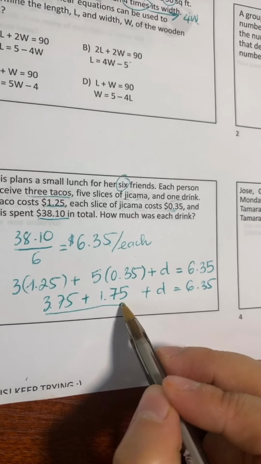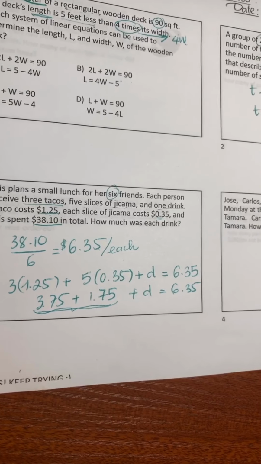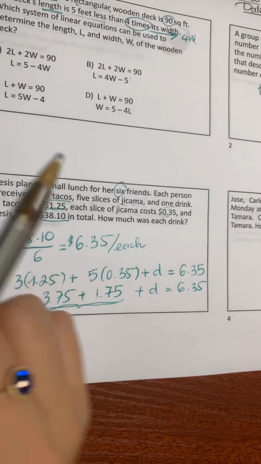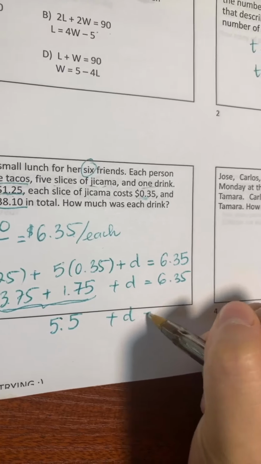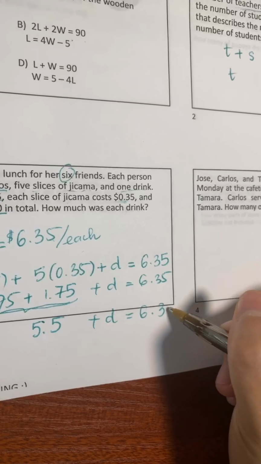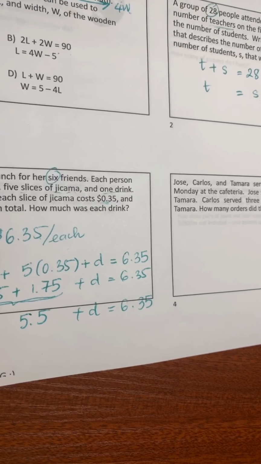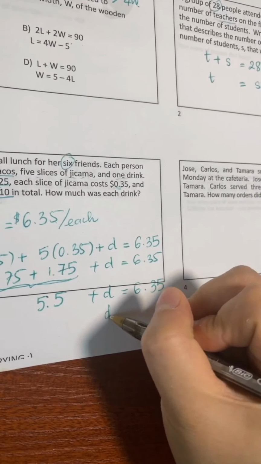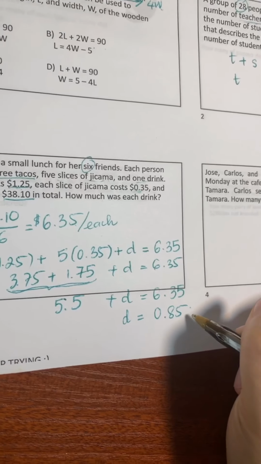So we can go ahead and combine these two numbers because they are just numbers. So 3.75 plus 1.75 gives us $5.50, plus D equals 6.35. $6.35 minus 5.5 will give us D equals 0.85, which means 85 cents.